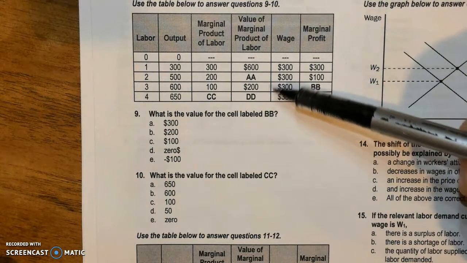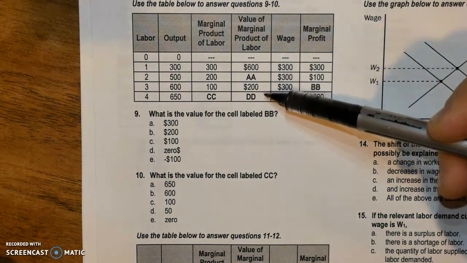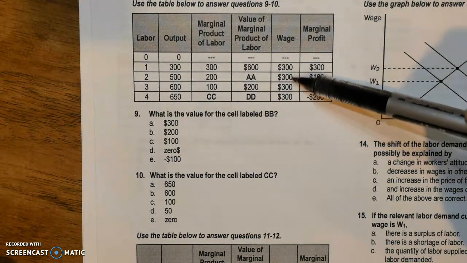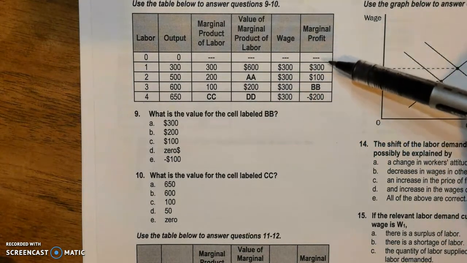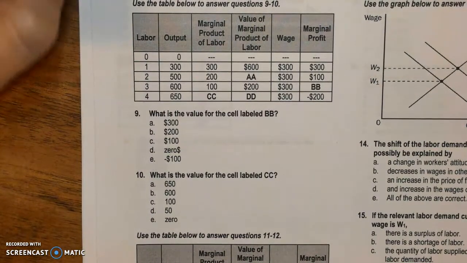So you don't have to do it, though obviously they're going to ask you to do it later. Then the value of the marginal product of labor. The wage, which is consistent, it's always $300, and then the profit. So what is the value for the cell labeled BB?